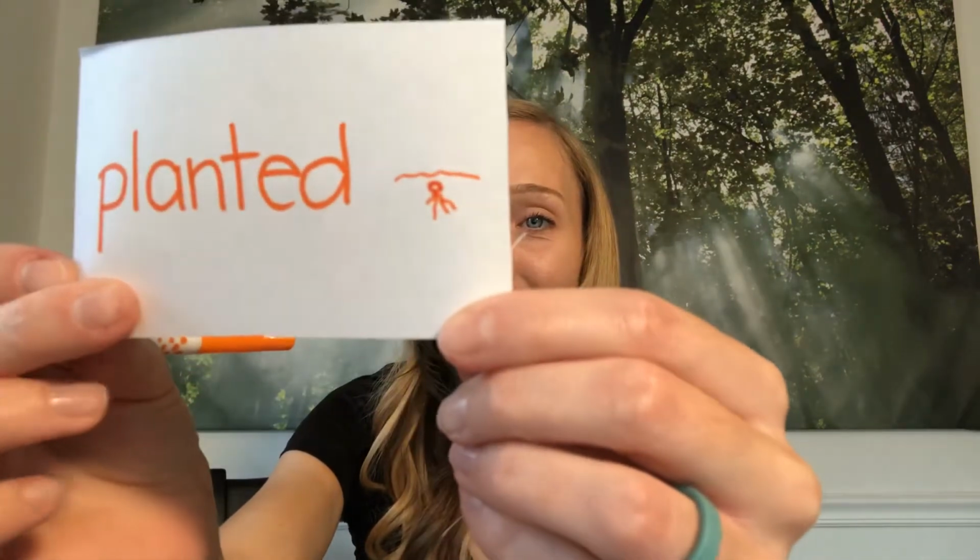Oh, before I move on to the next one, I'm going to draw a quick picture. Maybe just a little seed in the ground that was planted, maybe starting to grow some roots. Like this. Planted. I planted the seed. The next word we are going to write is played. Do you remember how to spell play? P-L-A-Y.